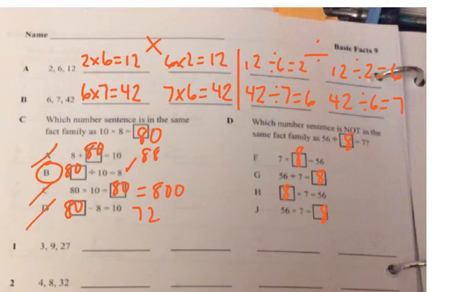So 7 times 8 equals 56. That is true. 56 divided by 7 equals 8. That is true. 8 times 7 equals 56. That is true. So 56 times 7 does not equal 8. It would equal 392. So the answer that is the correct choice in this one would be J.